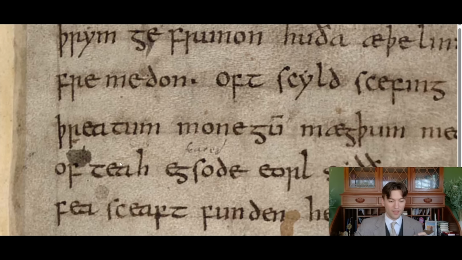O-F-T-E-A-H. And if you haven't really spent a lot of time with Old English orthography, this E-A diphthong makes the A sound. It does not make the ea sound, except in very rare cases. It almost always makes the A sound. Oftach is how this word is pronounced.